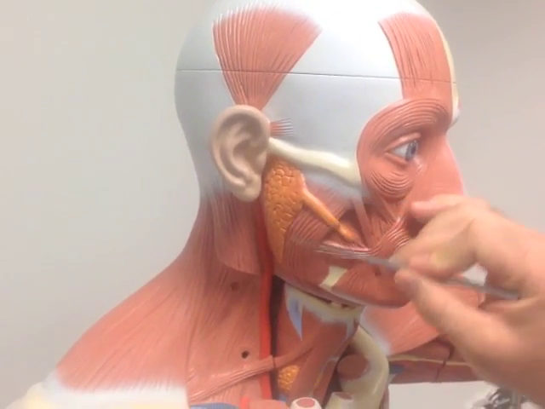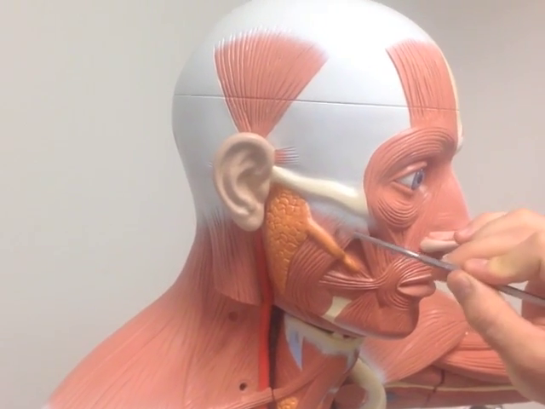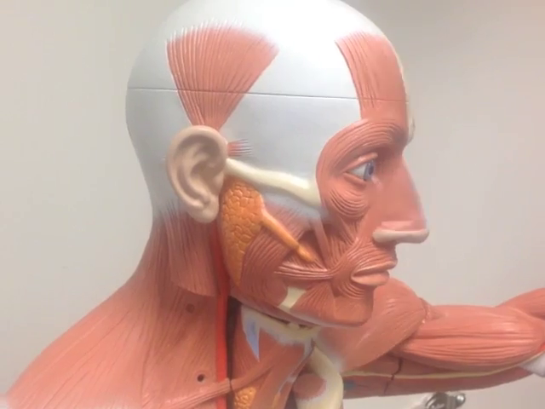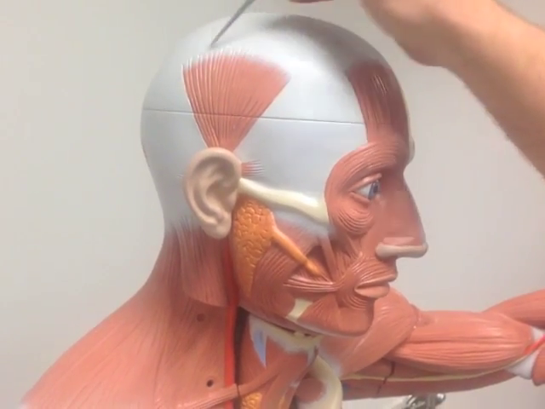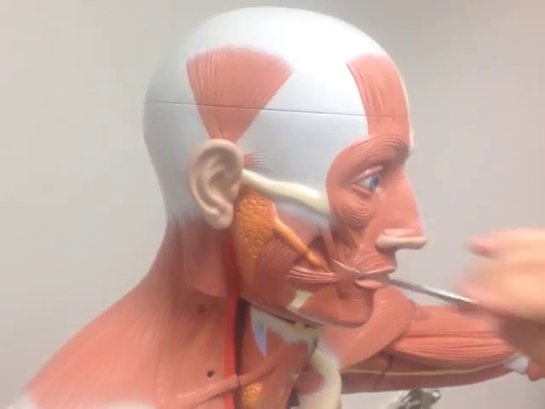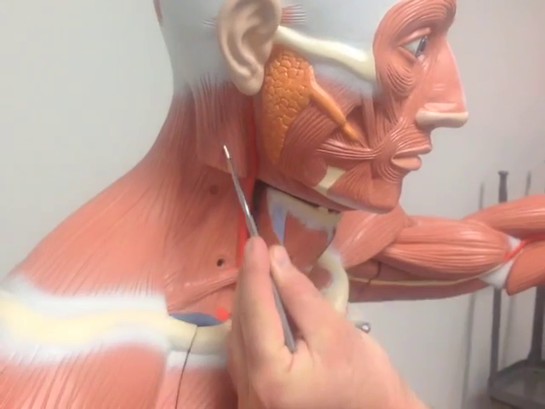Coming down from zygomatic arch onto the mandible is the masseter. So this and that. On the lateral side of the head, temporalis muscle. And then coming down into the neck, we're going to see sternocleidomastoid.